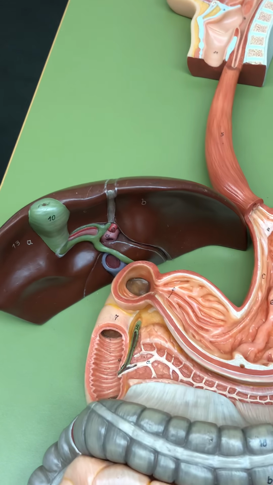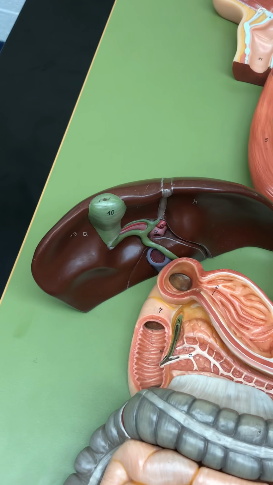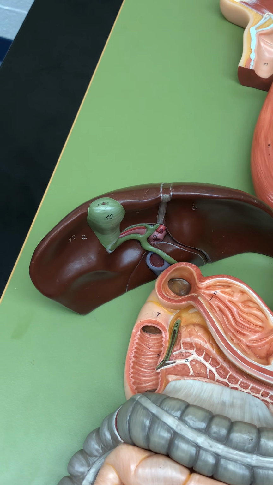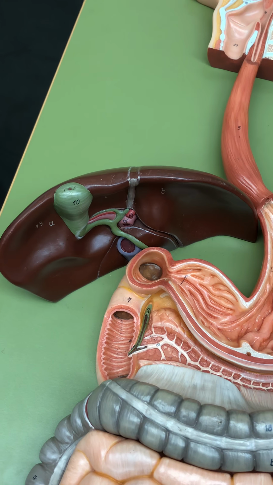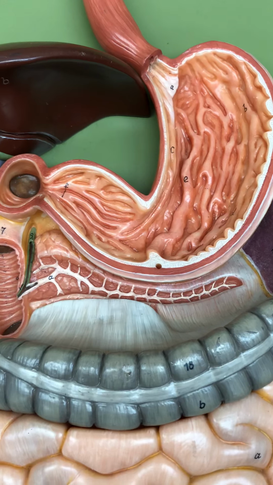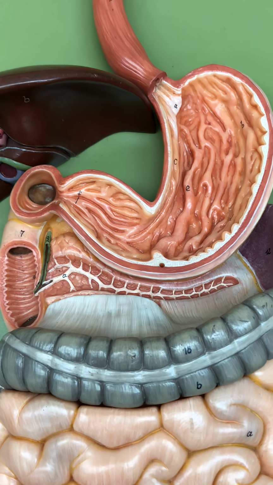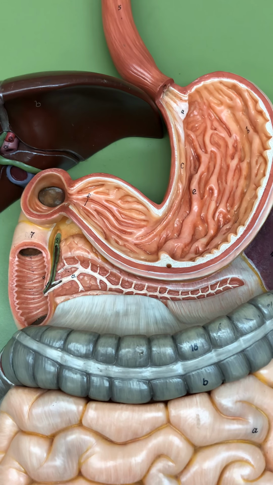The liver is also on this model, but you have several videos which reflect the liver, so I'll let you look at those to do the liver. And the pancreas is also on this model, but once again, you have videos related to the pancreas, so you can do those there.